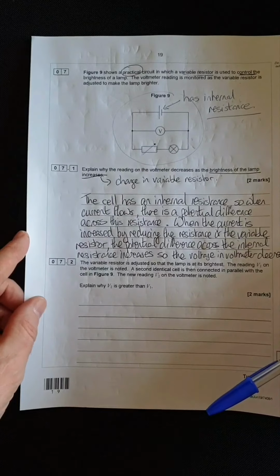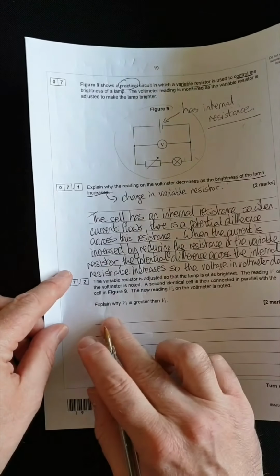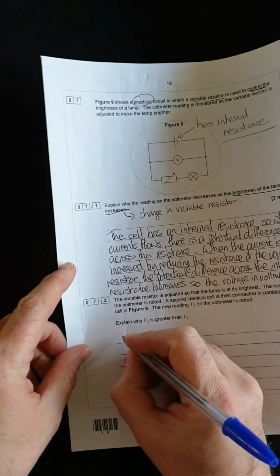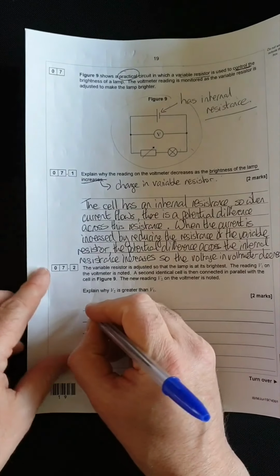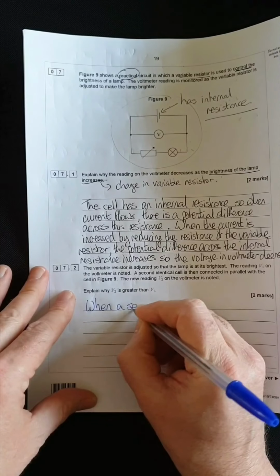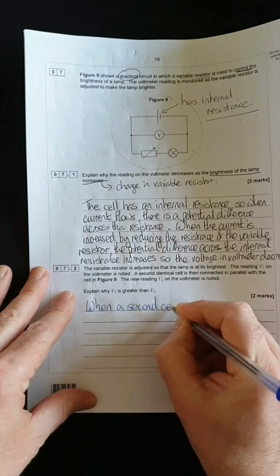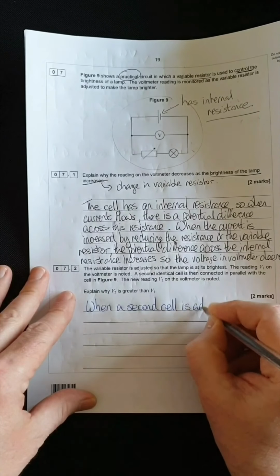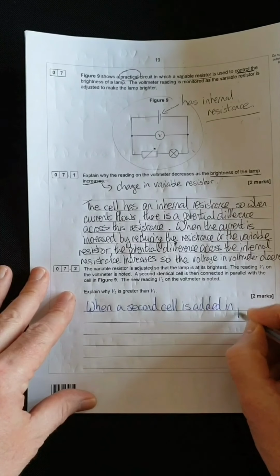Okay, right, so explain why V2 is greater than V1 when a second cell is added in parallel.